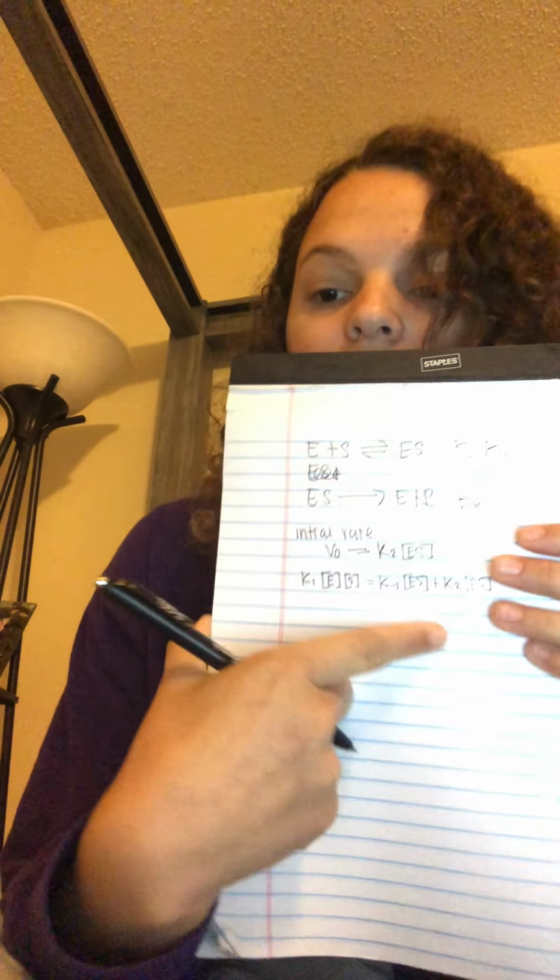This is shown by another equation, which I will write out for us: K subscript 1 times E times S, which is the concentration of E and the concentration of S, equals K subscript -1 times the concentration of ES plus K subscript 2 times the concentration of ES, which is written out like this.